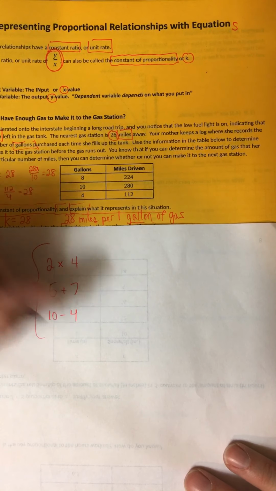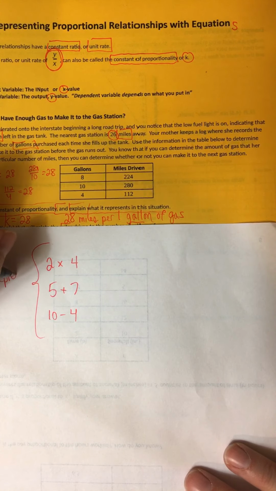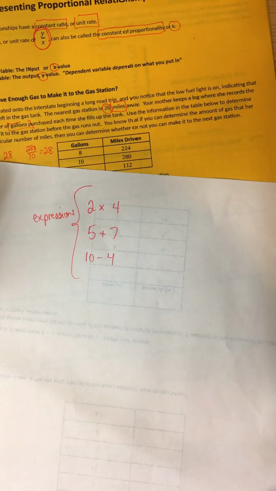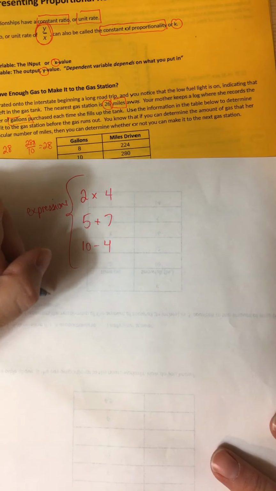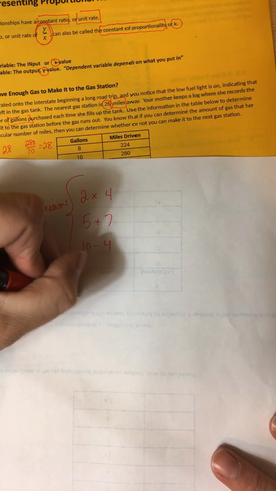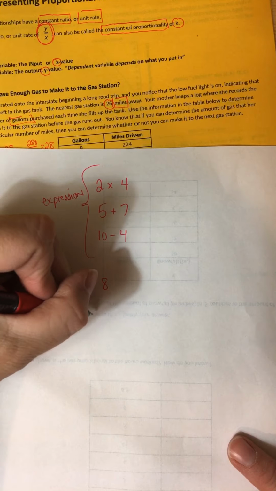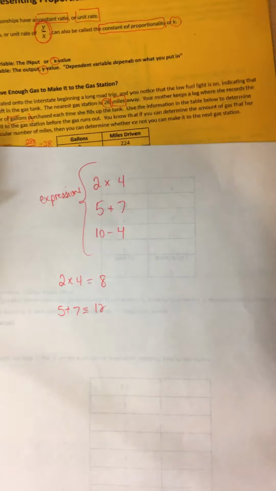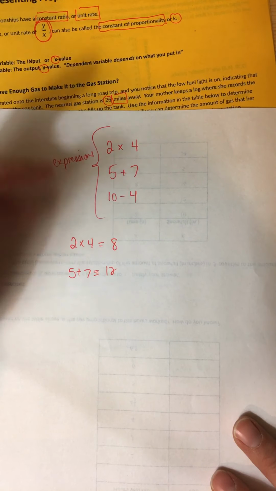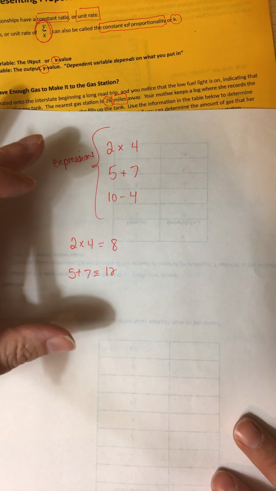But these are all what are called expressions. And equations are when you have an equal sign in an equation. So like 2 times 4 equals 8 is an equation. 5 plus 7 equals 12 is an equation. But those are arithmetic expressions, number equations.